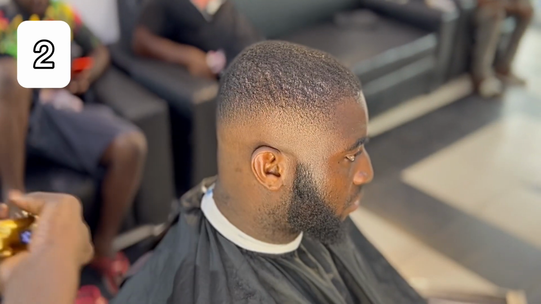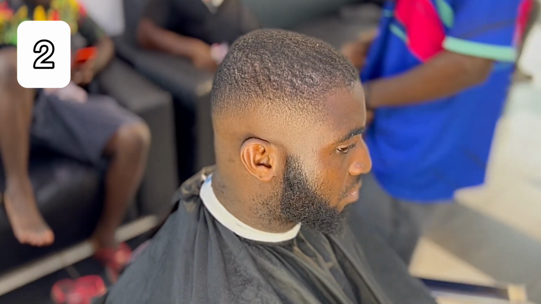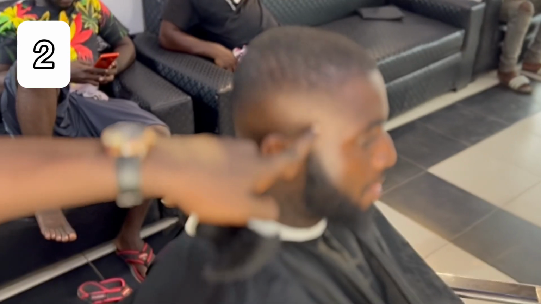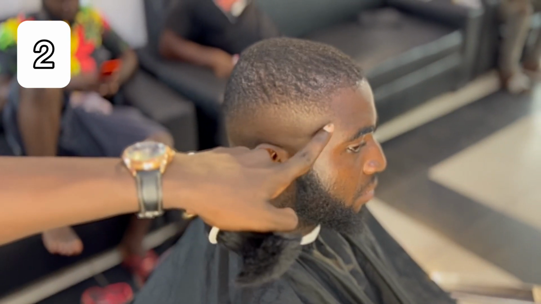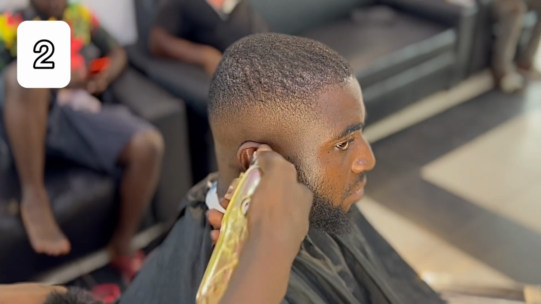I have guys I've taught from scratch. They never knew anything about haircut, and today they are in the shop. They are working with me. When they shave and you see it, you will marvel.